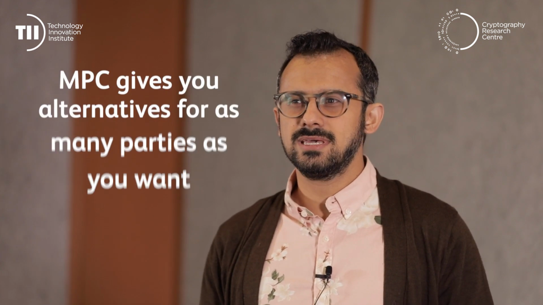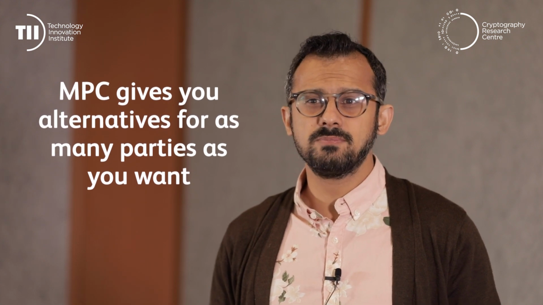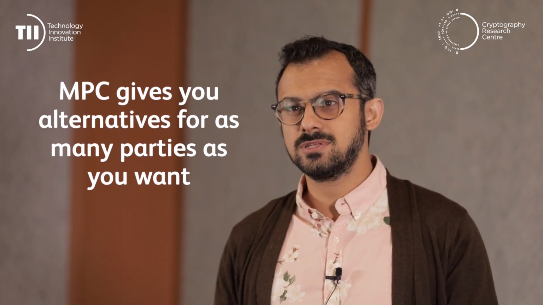Did you also notice how there were only two parties involved? Well, the number of parties is not a limitation. MPC gives you alternatives for as many parties as you want, hence the multiparty. Actually, this is only one of many protocols in the MPC toolkit.